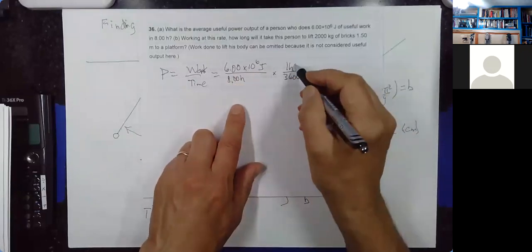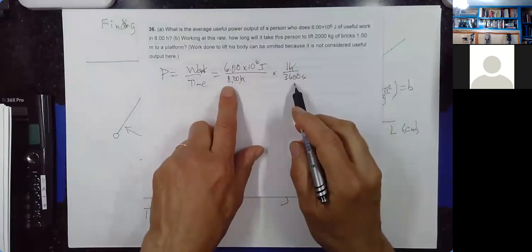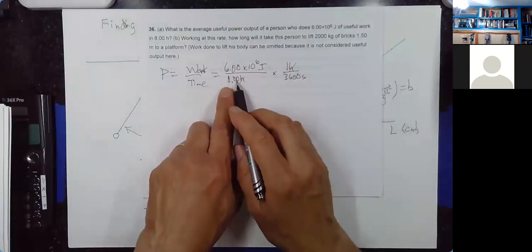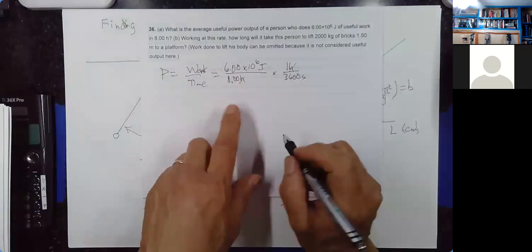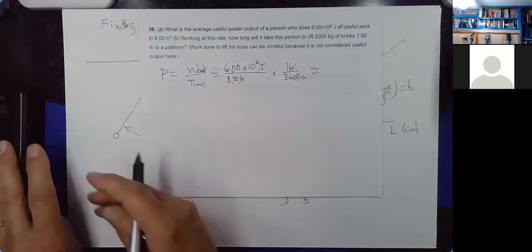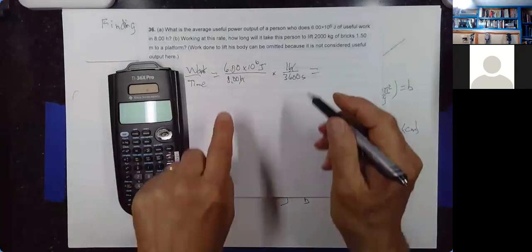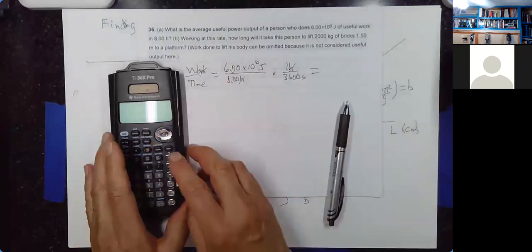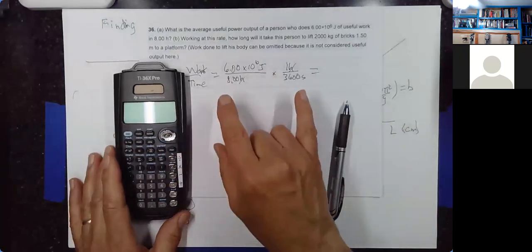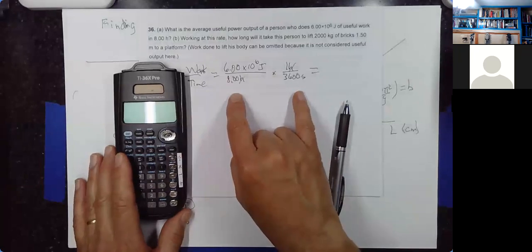Okay, and that would get rid of the hours, and in the bottom I would just have 8 times 3,600. So that's just a matter of plugging it into your calculator. I do have to wrap the denominator in parentheses there.